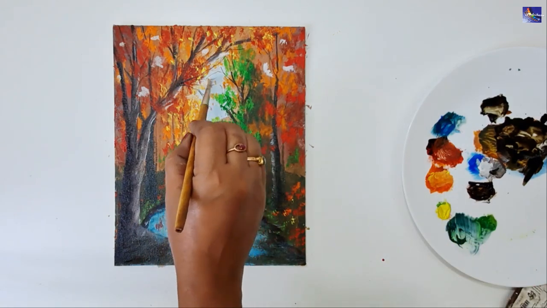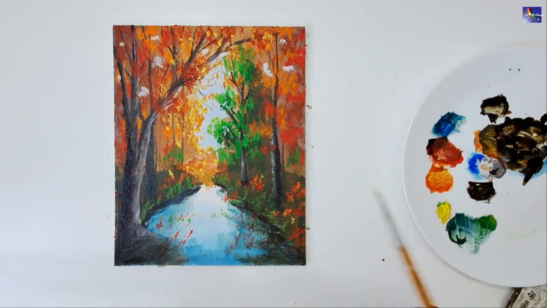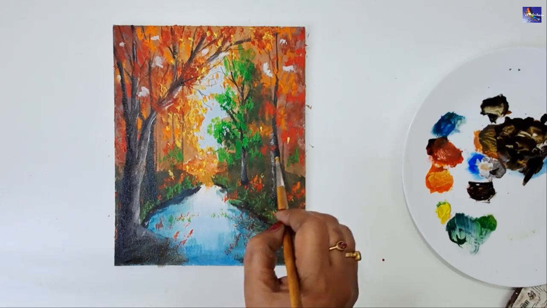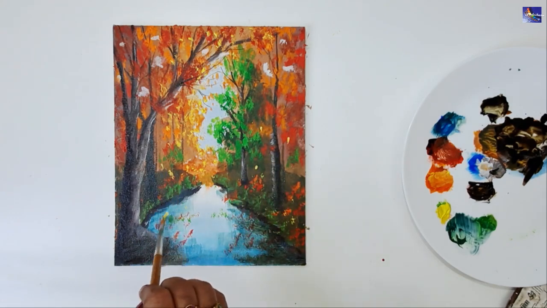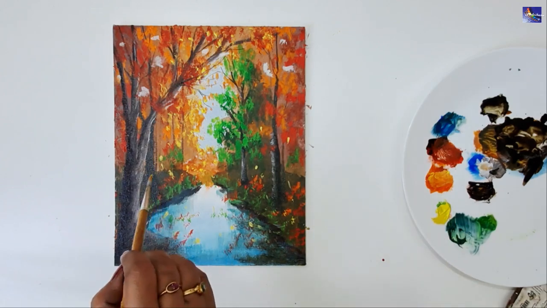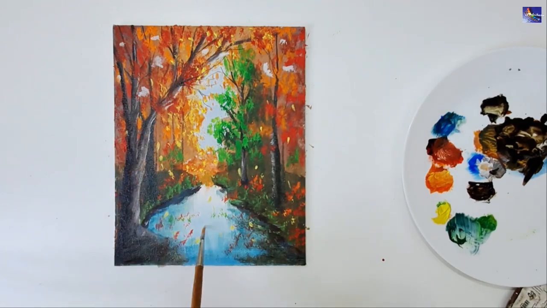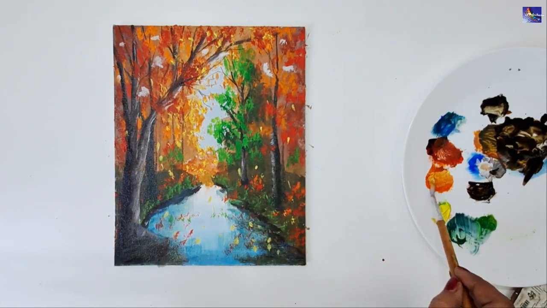Finally, creating falling autumn leaves in the air. Grab a little scoop of lemon yellow to create the effect of falling leaves drifting through the air, on the land and water body too. Create a bunch of leaves on the water body too. Just work free hand with short, irregular flicking strokes, leaves floating down in the air.